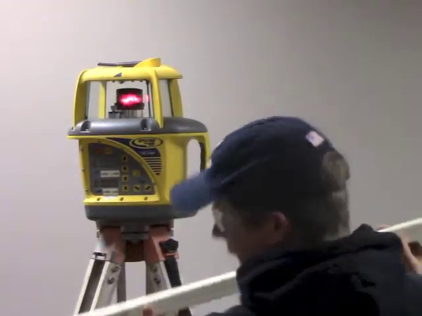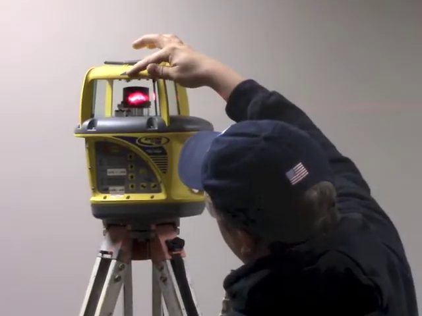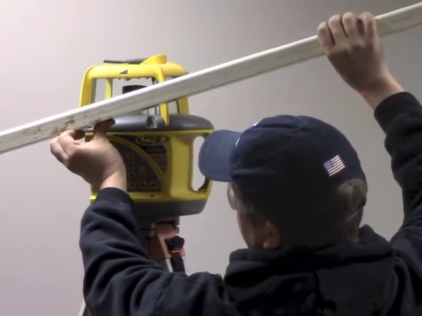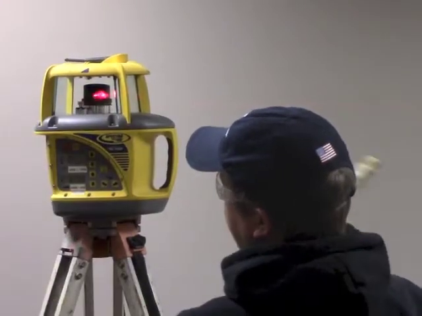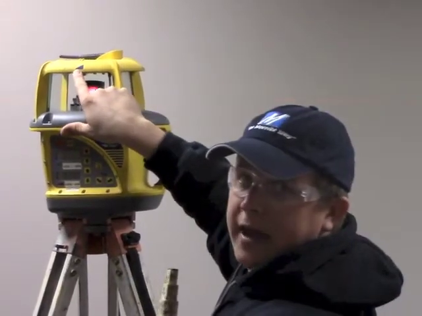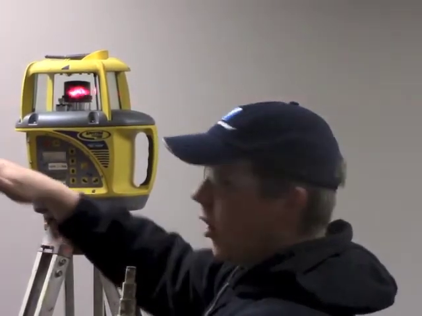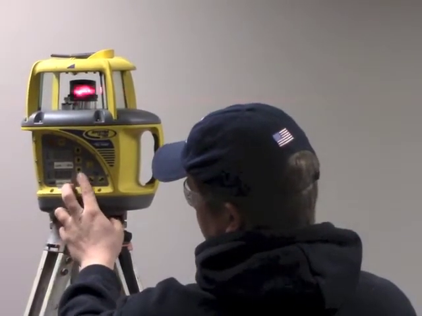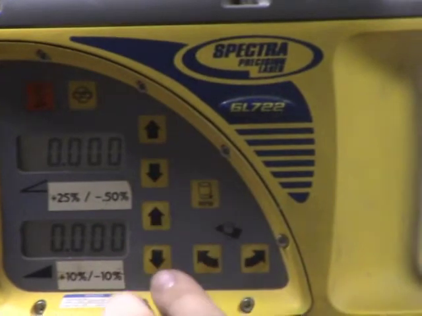This laser operates as positive fall to the point. Positive fall to the point would be this way. We don't want it falling towards the building, so we want it like this, so that would be a negative. We would need to enter a negative percentage in the bottom screen to achieve fall going that way. And we do that by using the two up-down arrows in that screen. Each screen has two individual arrows for itself.